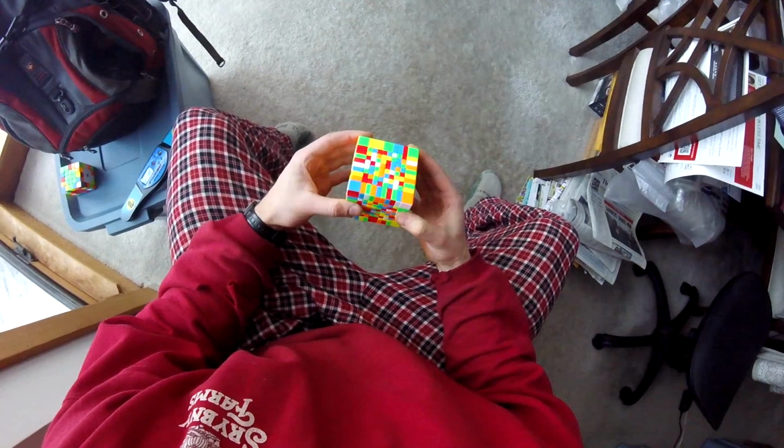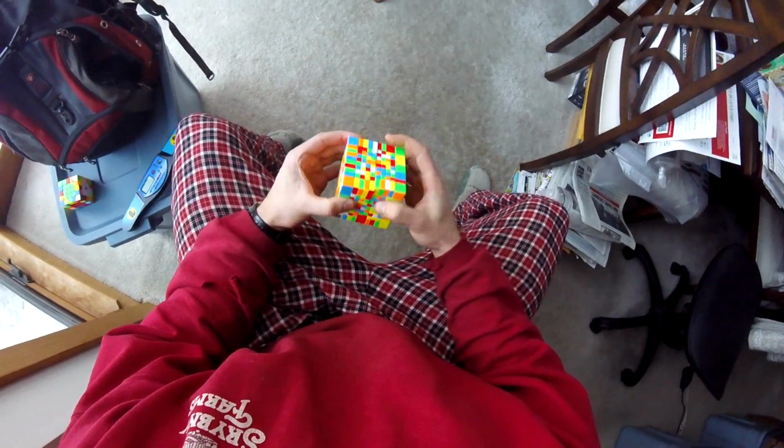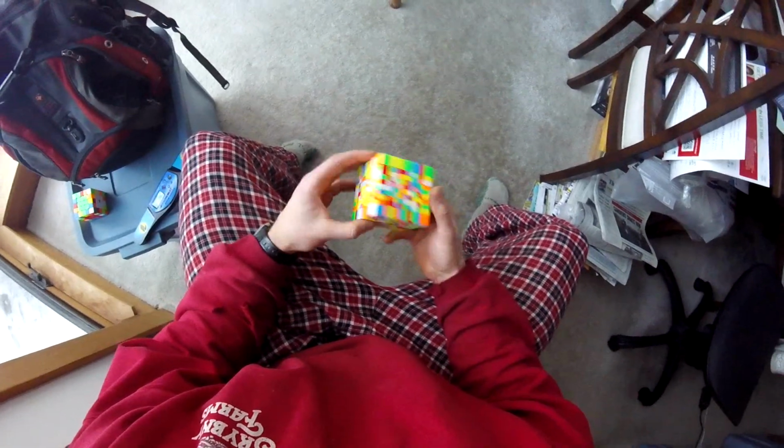Actually, this is a situation where I could choose either I could form these two first, or I could form these two first. So let's think about what I want to do right here. Okay, so this is actually a good situation.